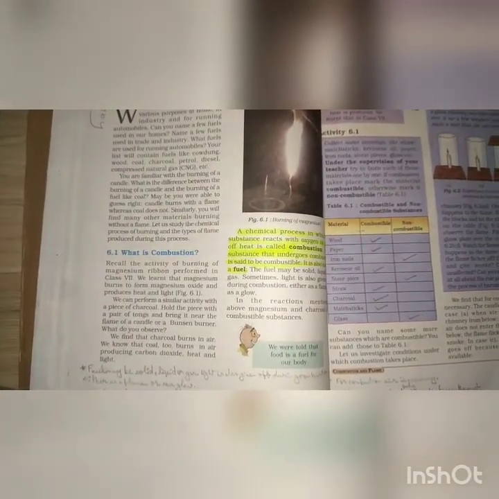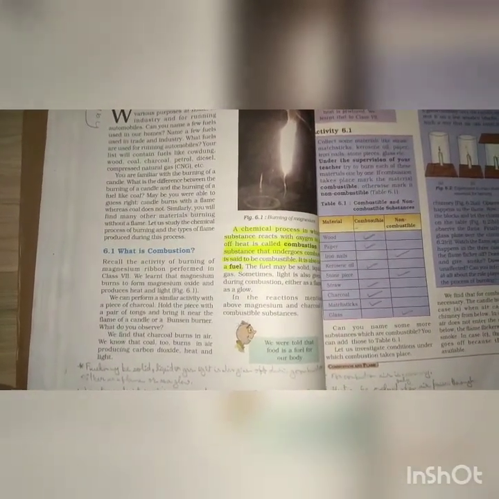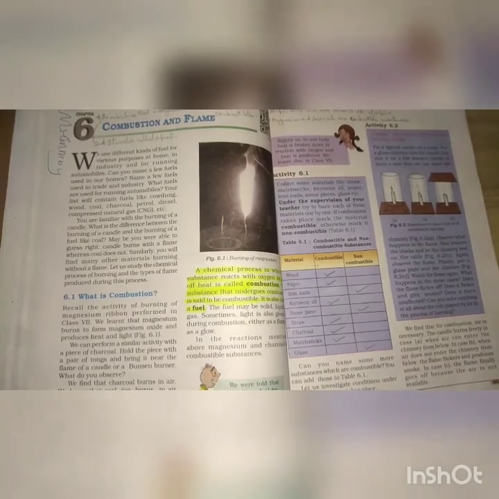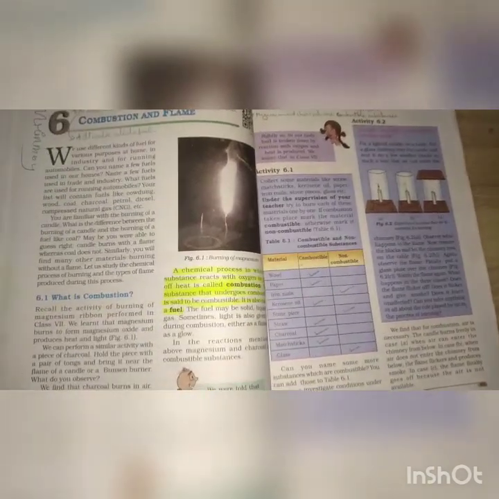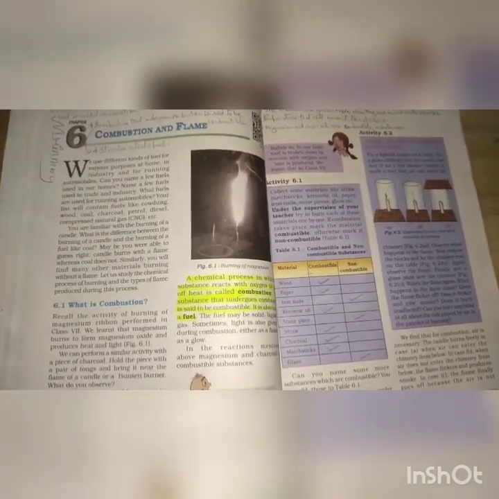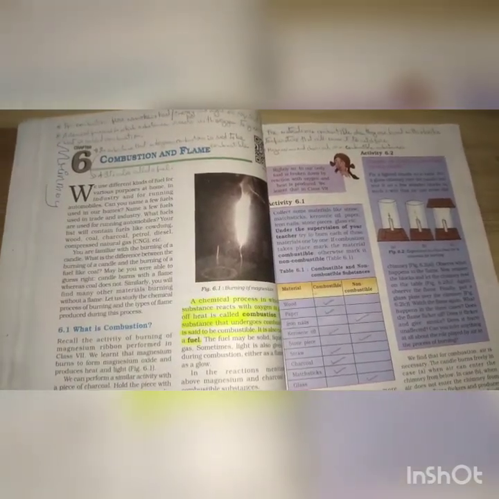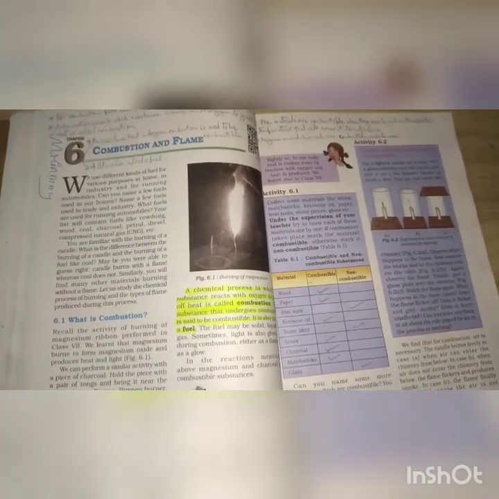Let us study the chemical process of burning and the different types of flame produced during the process. The whole chapter is based upon chemistry, and the changes which occur in this chapter are all chemical changes. So let's move to the topic of combustion.